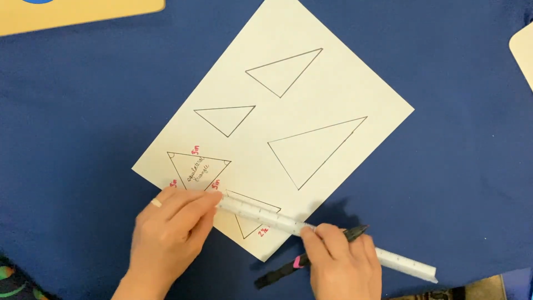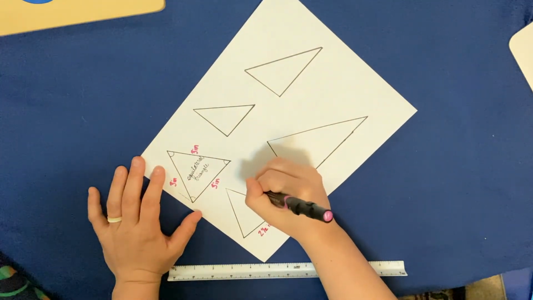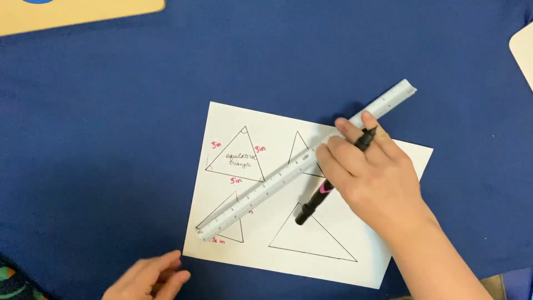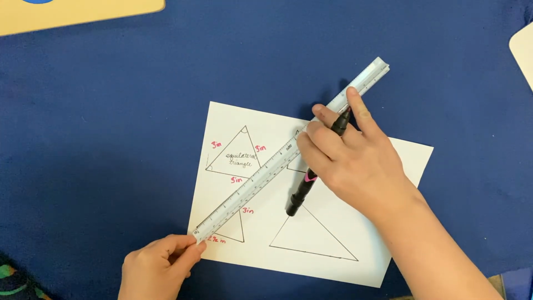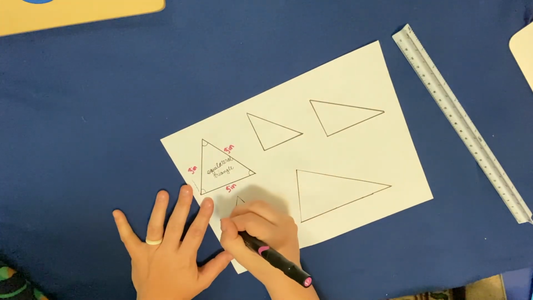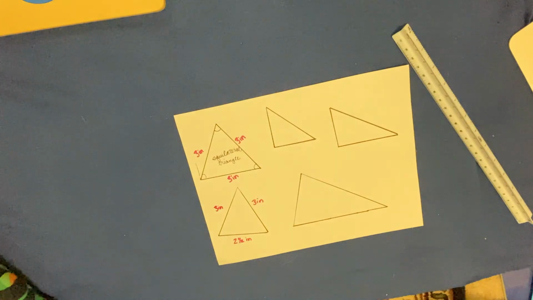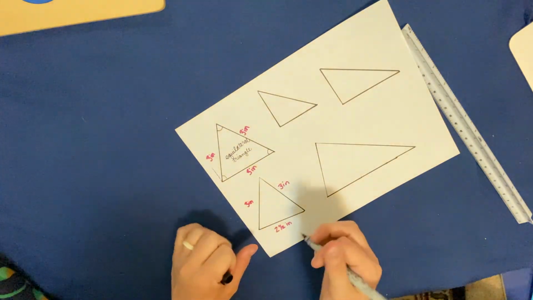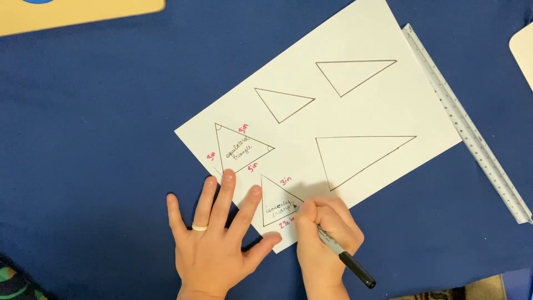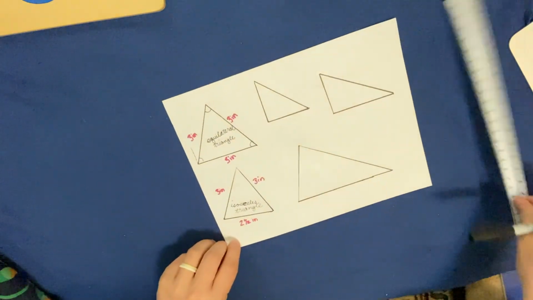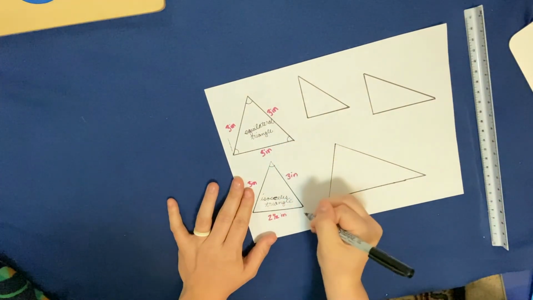And then I have 3 inches and 3 inches. Now we have 2 sides that are the same and one side is different. Do you remember what we call that? That is called an isosceles triangle. Now let's look at our angles.